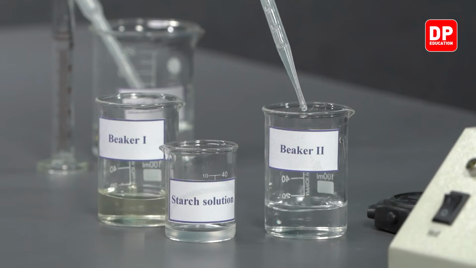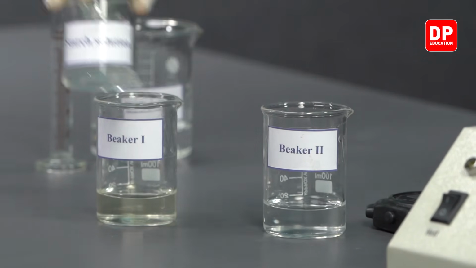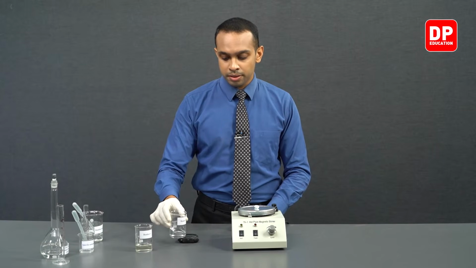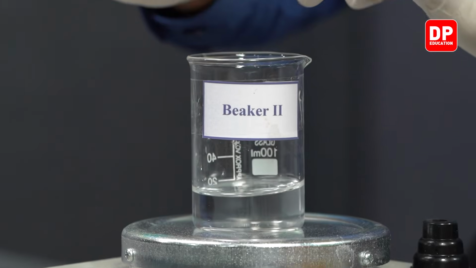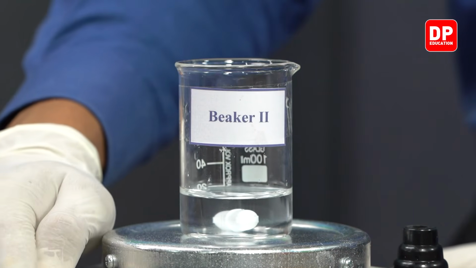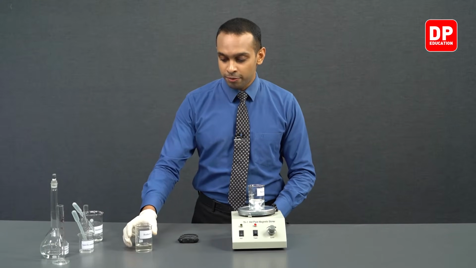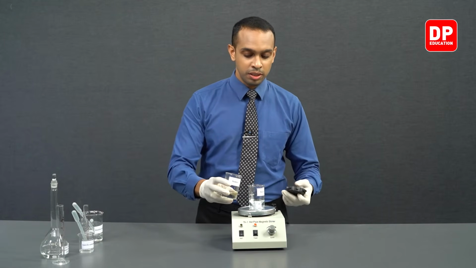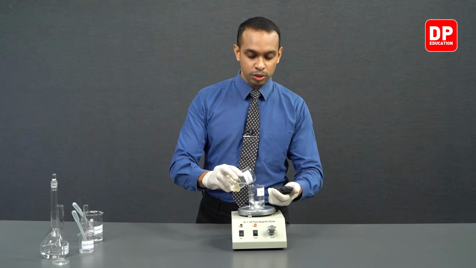We'll add 5 drops of starch solution into the beaker, and then we can place it on our magnetic stirrer, and we can start the magnetic stirrer like so. Now it is time for us to add our Fe3 plus aqueous ion solution. So as we add Fe3 plus, we will be starting our stopwatch.